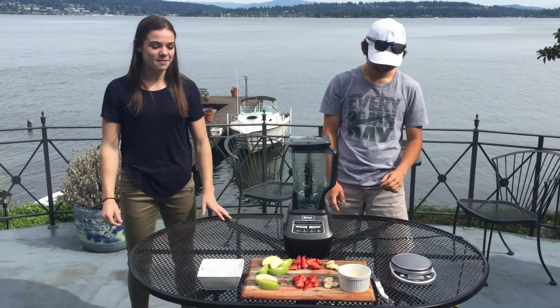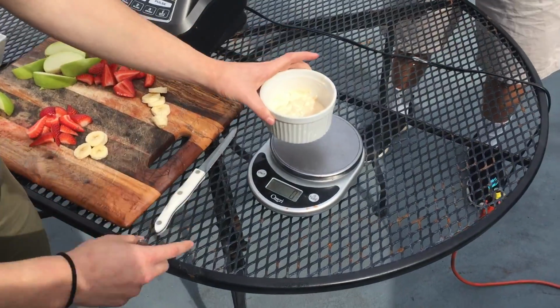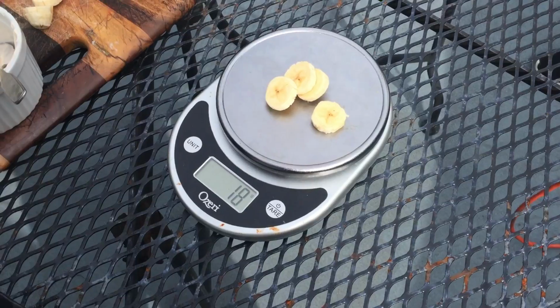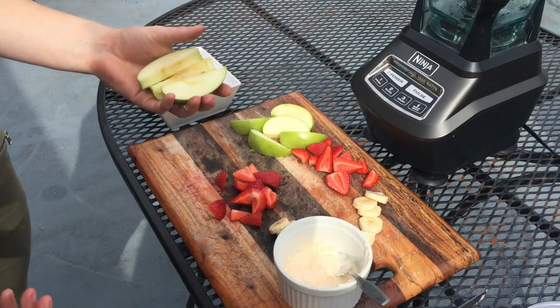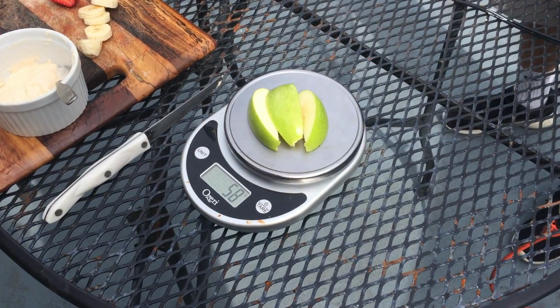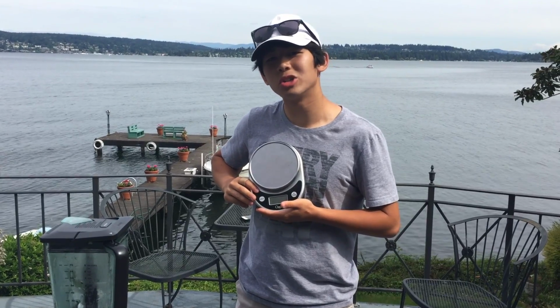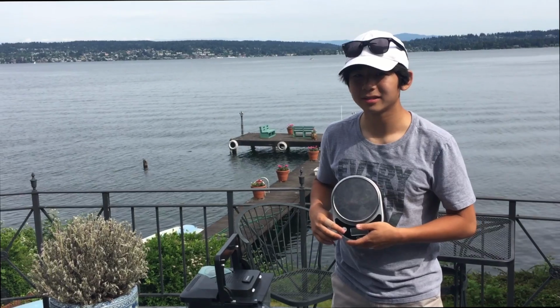Now we are simulating the law of definite proportions using a smoothie. First, we'll take the masses of each of the ingredients. Peach yogurt, 4 banana slices, 3 strawberries, 3 apple slices. The mass of all these ingredients weighs up to 208.5 grams. Time to make the smoothie.